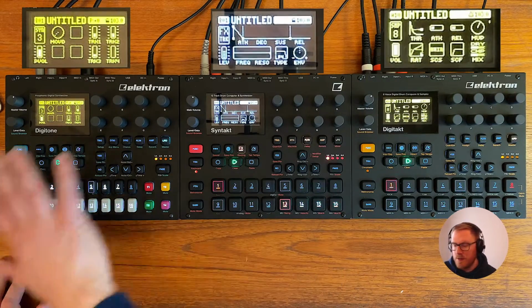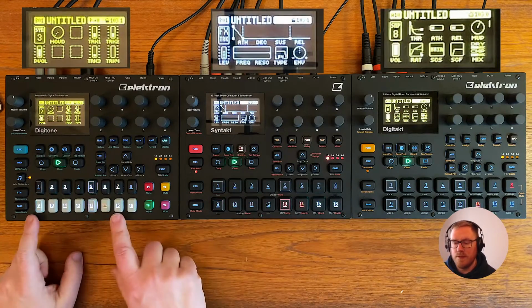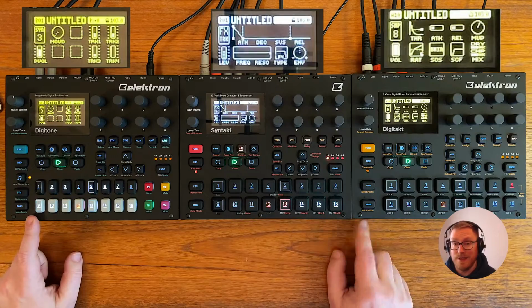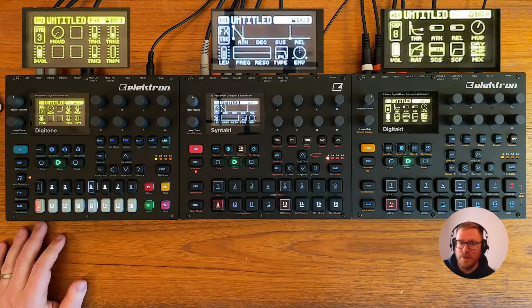Cool, so now you know actually how to connect all of these devices in the optimal way. Digitone into Syntakt into Digitakt to utilize the features of all of them, and then MIDI-wise the reverse.